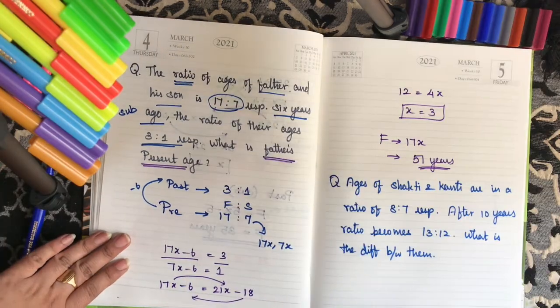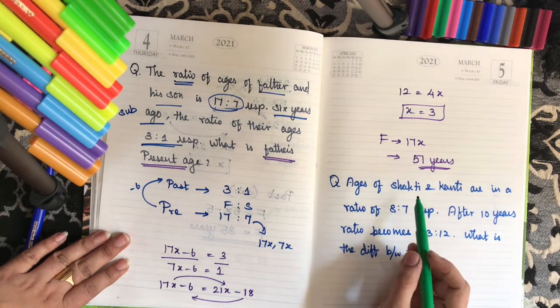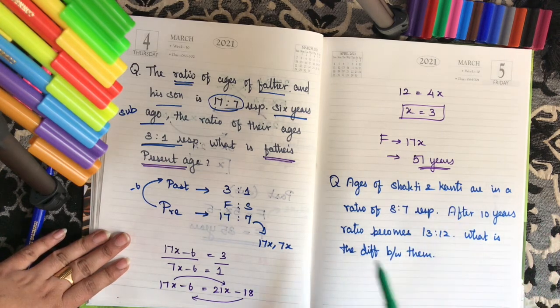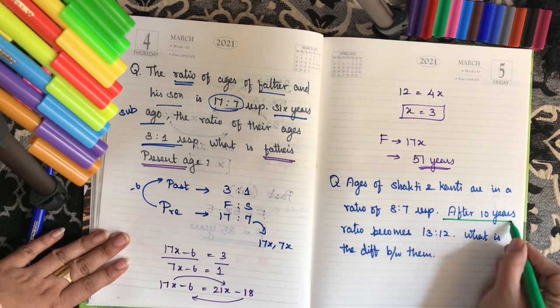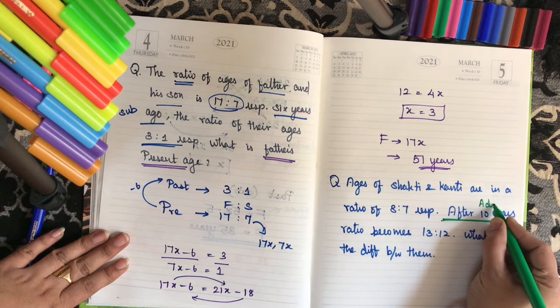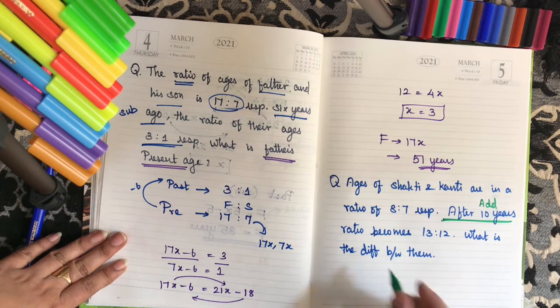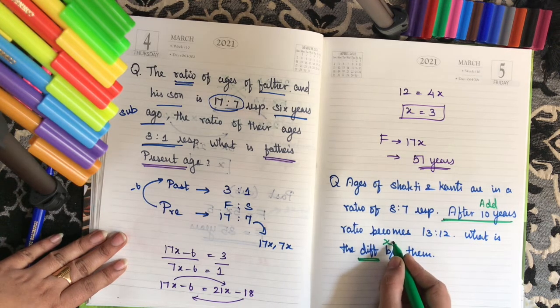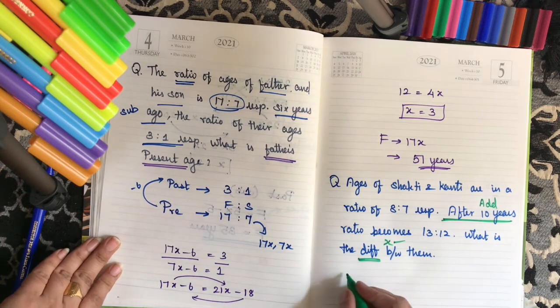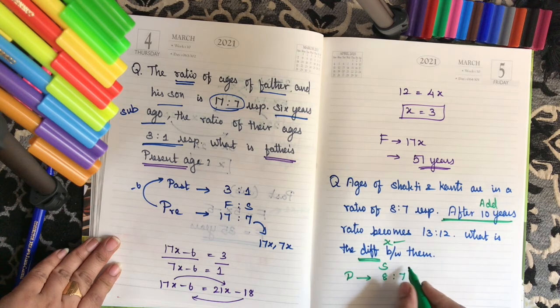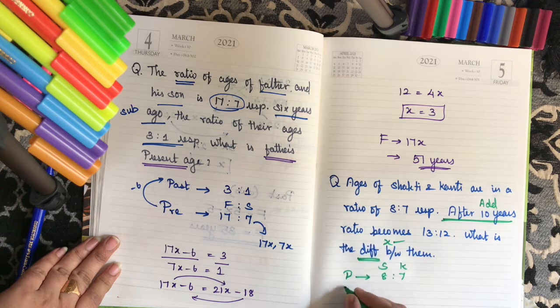Okay, next sum. So what they have given in this question, the ages of Shakti and Kanti are in a ratio 8 is to 7. So this is the present age. After 10 years, that is, we need to add. This is future. The ratio becomes 13 is to 12. What is the difference? Difference means we need to directly just find the x and you will get the answer. Okay, so they have given the present ratio is 8 is to 7. That is Shakti and Kanti. And after that, future, the ratio becomes 13 is to 12.